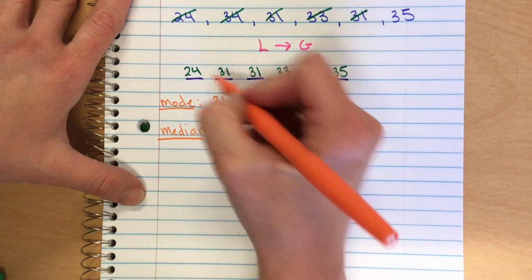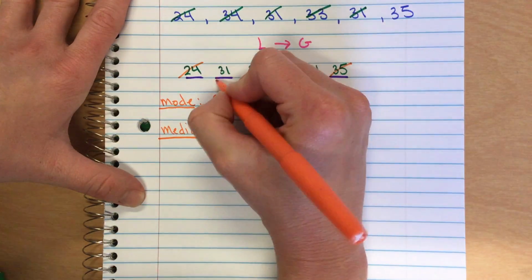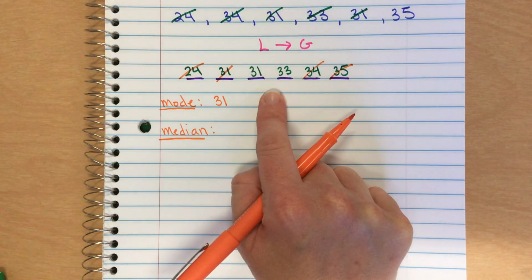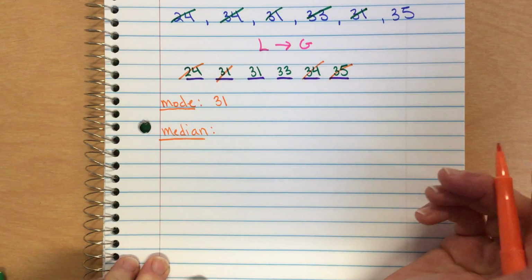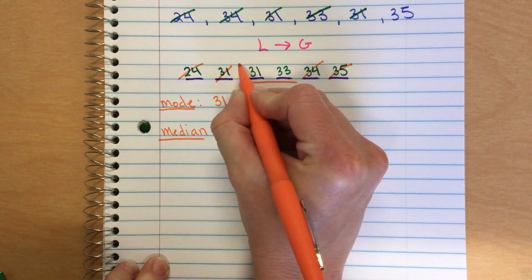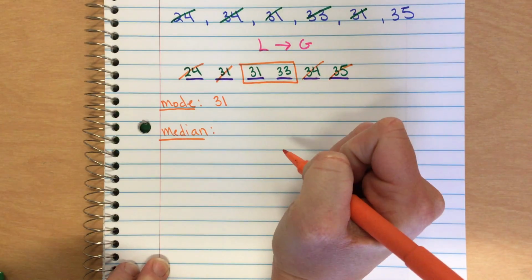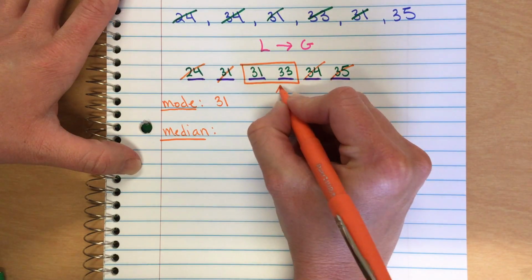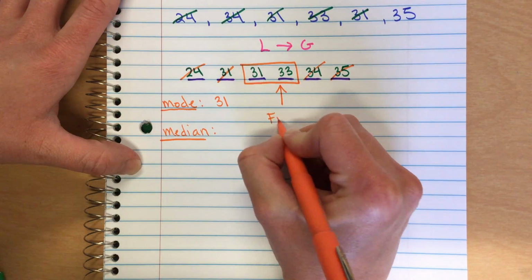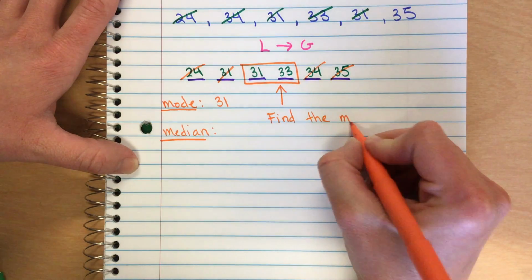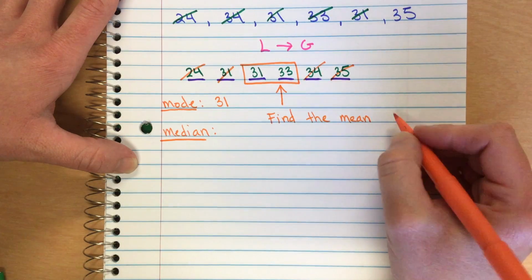So I'm going to start crossing off from each end. Okay, I'm left with 2 in the middle because we had an even number of items in our data set. So that means we have 2 middle numbers. So this is where we're going to find the mean. Okay, and how do we find the mean?